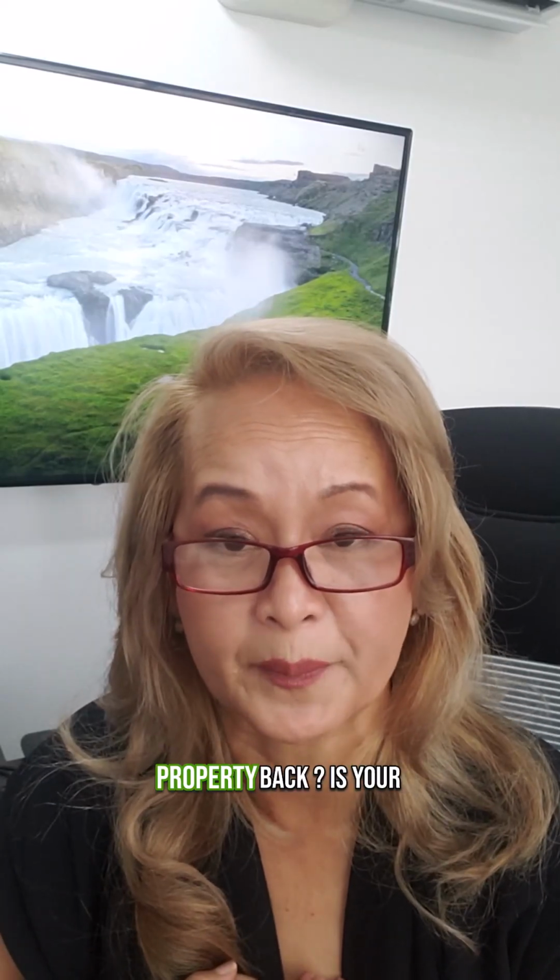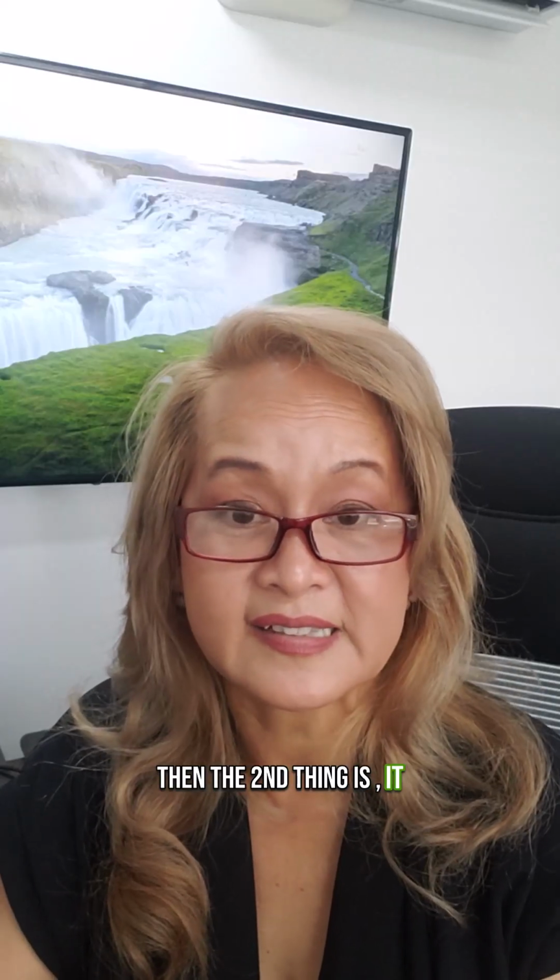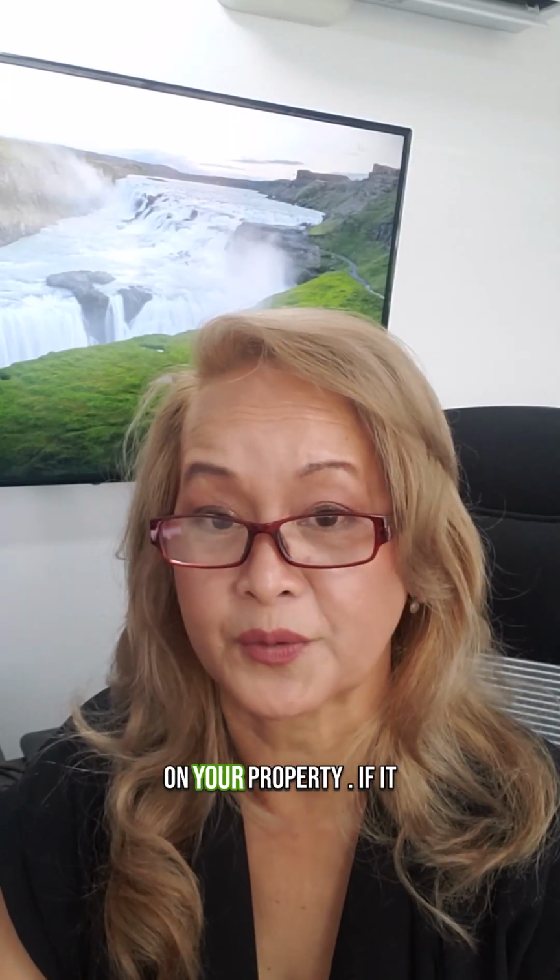Before you do lodge your application, I want you to consider, does it affect the occupational safety of your property? Did you want the tenants out? Are you entitled to have your property back? Is your property now unsafe? Then the second thing is does it relate to the rent on your property? If it does, then these are urgent, and everything else is non-urgent.